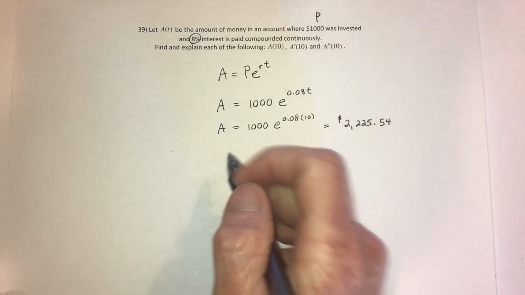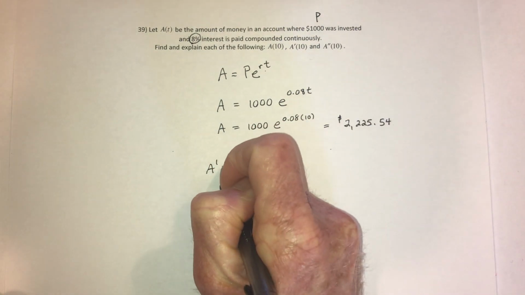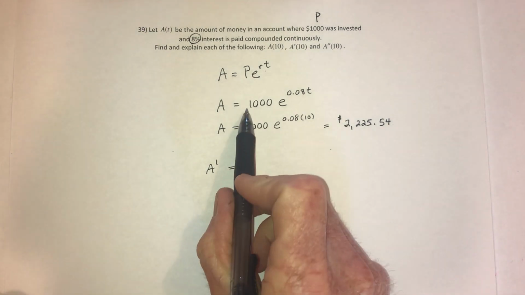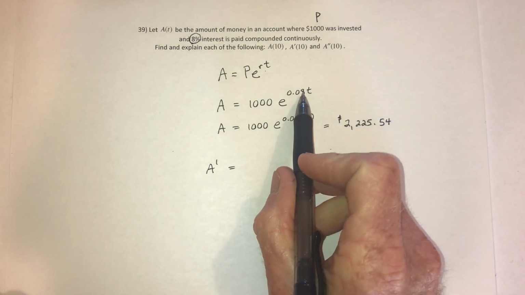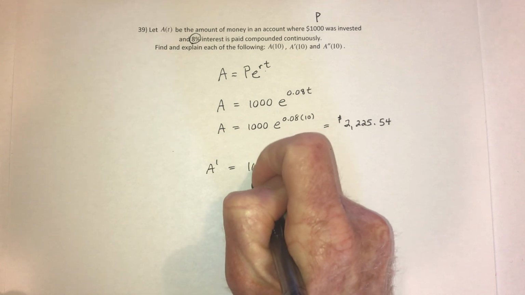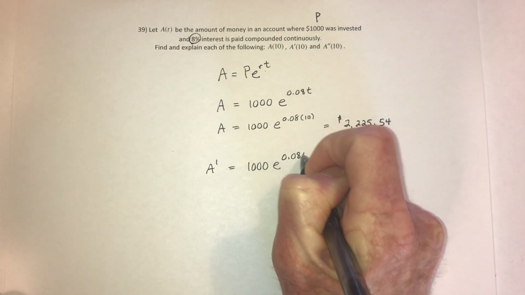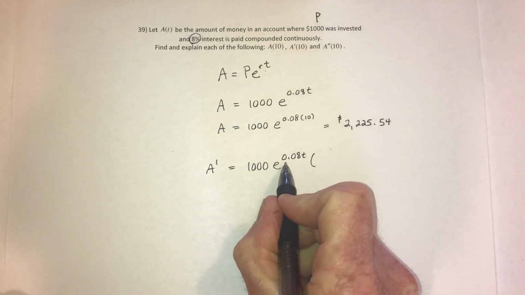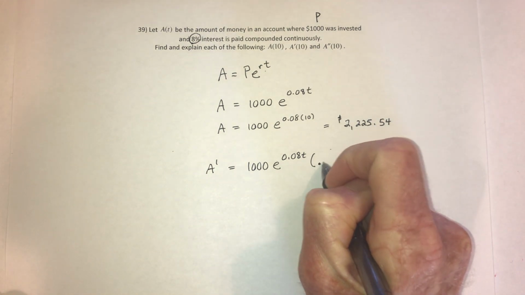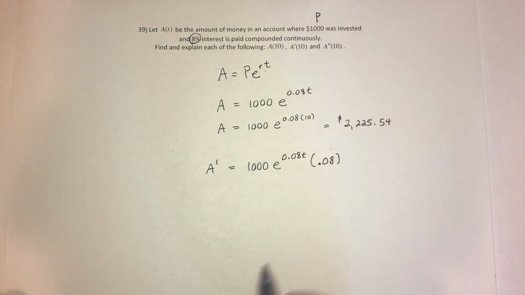Then for the derivative. So for the derivative, it's going to be the same function, but then we need to do the chain rule. So the derivative of the e function is the e function. And then do the chain rule. The derivative of this is 0.08, so multiply by 0.08.